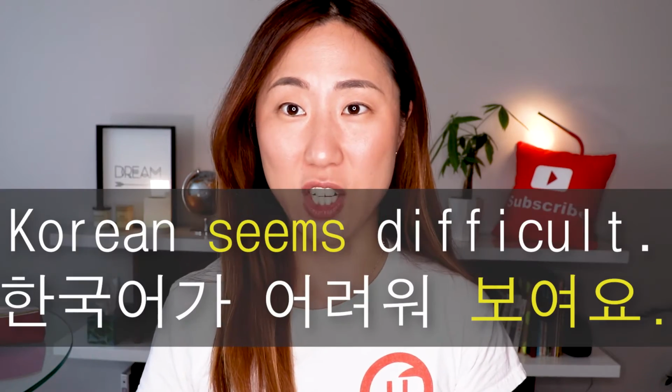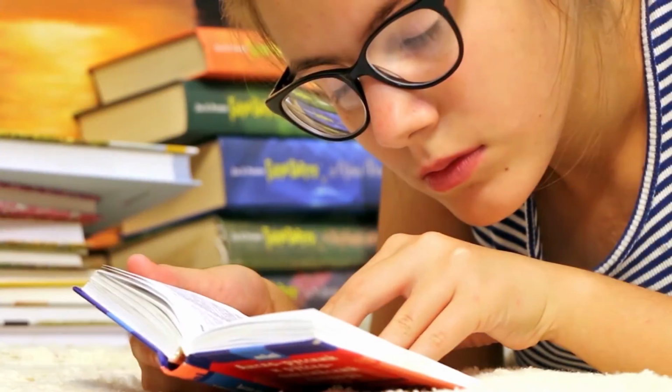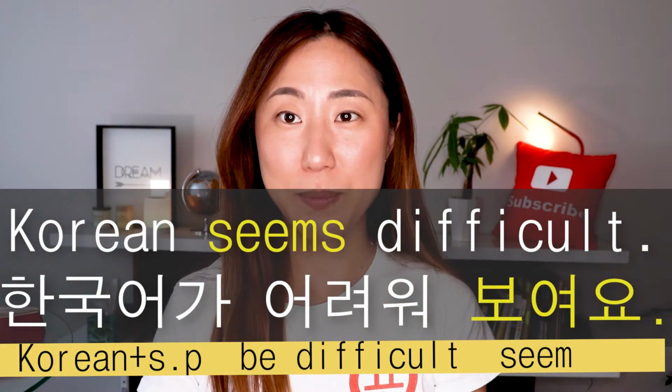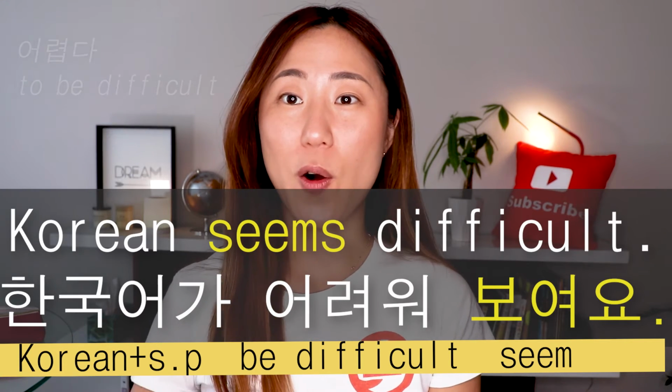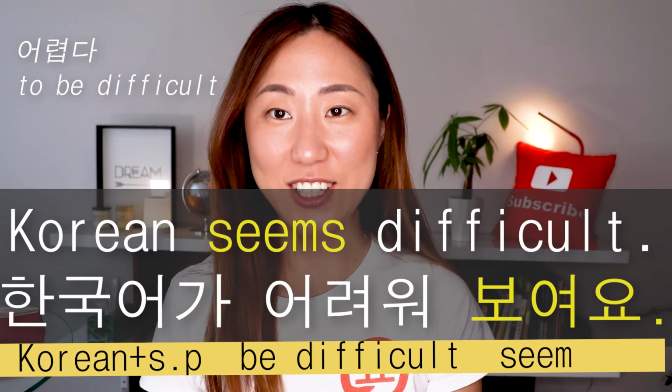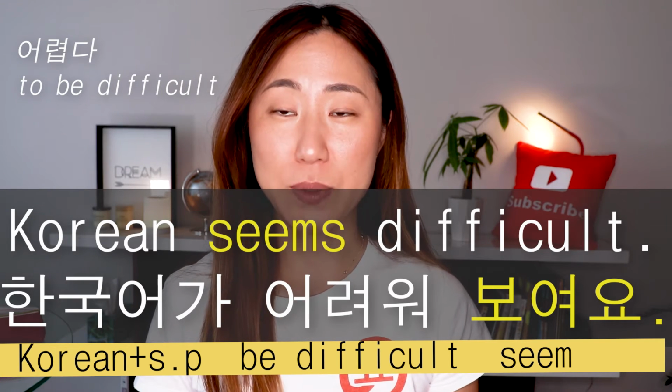Korean seems difficult. 한국어가 어려워 보여요. 한국어, this is Korean language. 가, subject particle, 어려워. This is from a verb 어렵다, to be difficult. But this is ㅂ irregular conjugation applied.